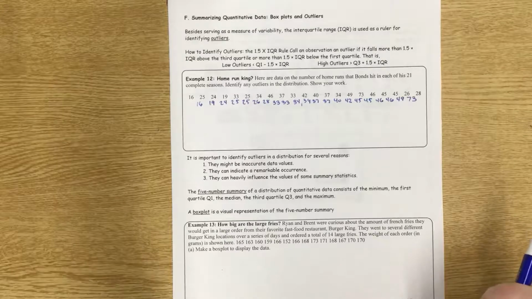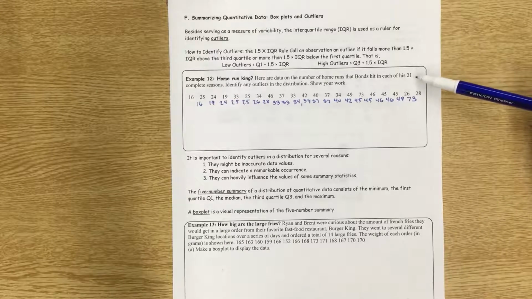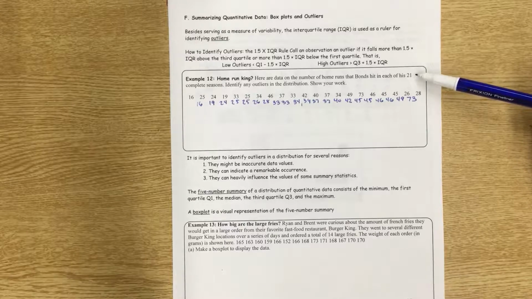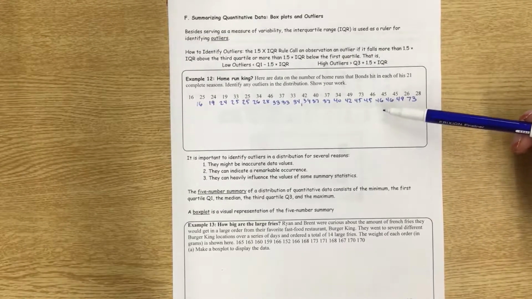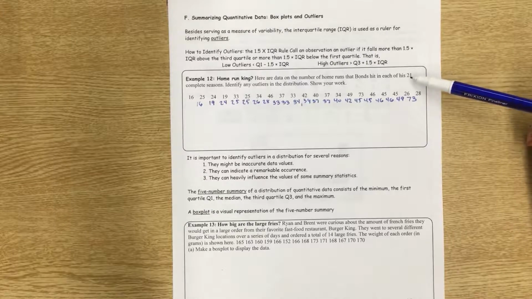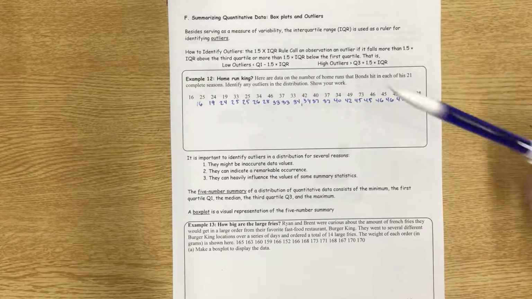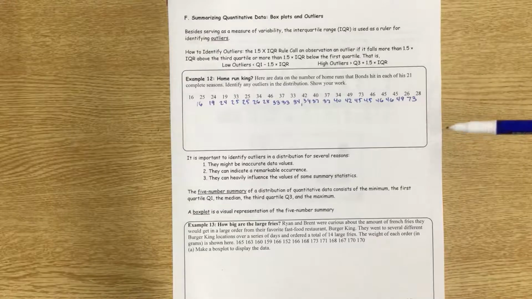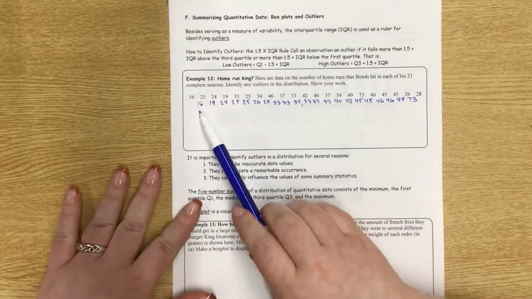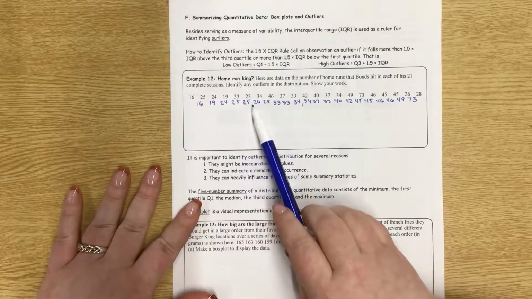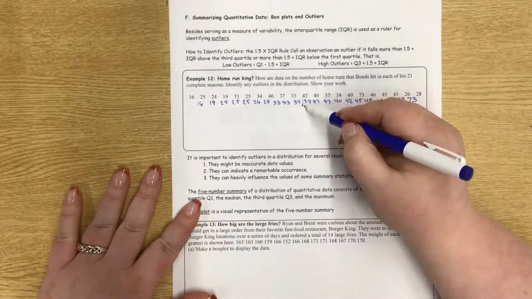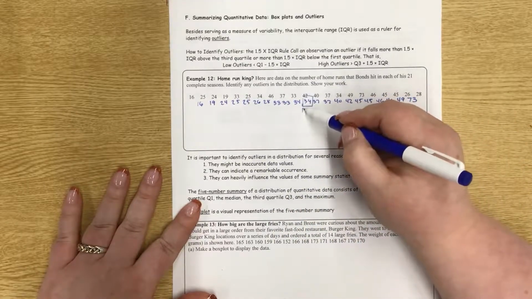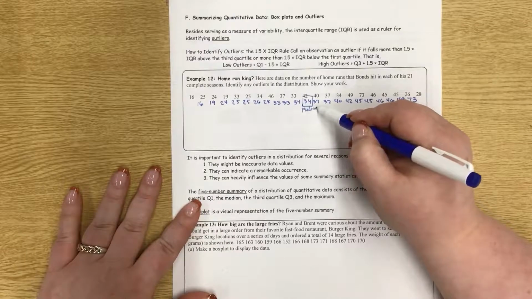Okay, so the first thing we need to do is find the median. There are 21 numbers, so the median is going to be somewhere in here. We're not going to have to find an average. If we have 21 numbers, that must mean that the 11th number has to be the median. So let's count. 1, 2, 3, 4, 5, 6, 7, 8, 9, 10, 11. So this number right here, 34, is our median.